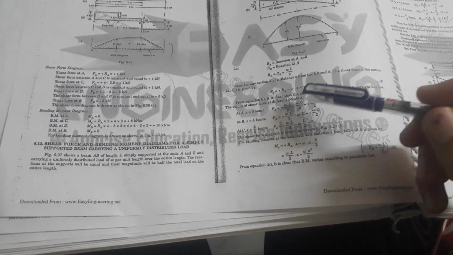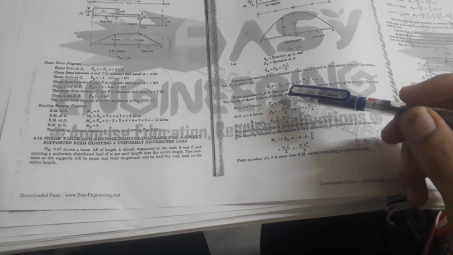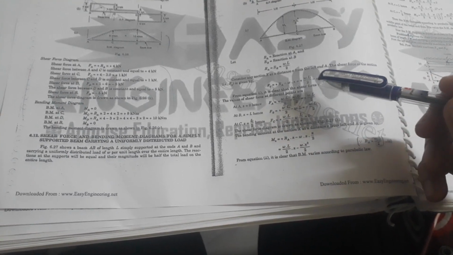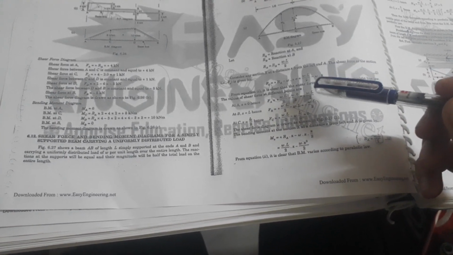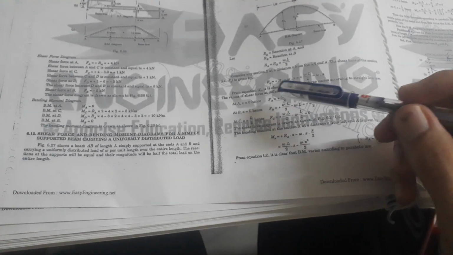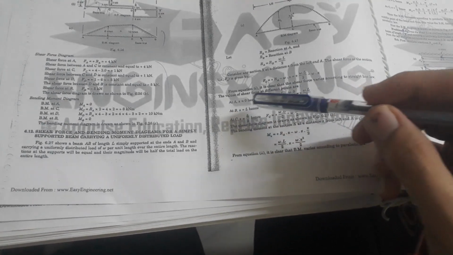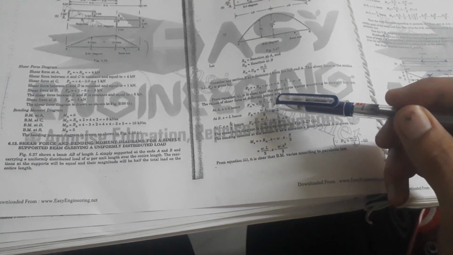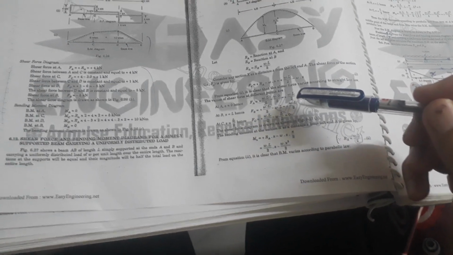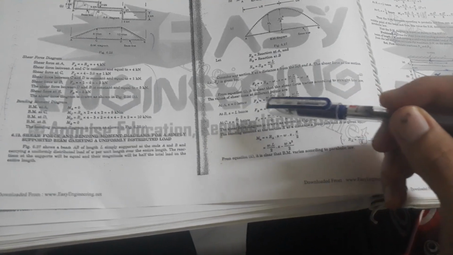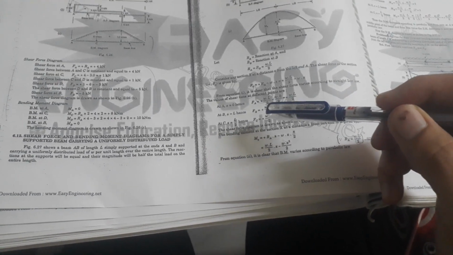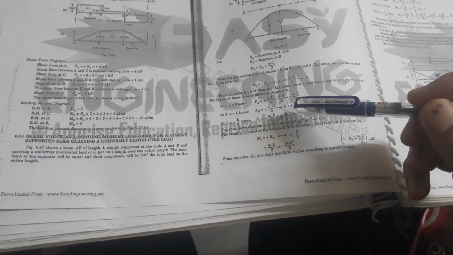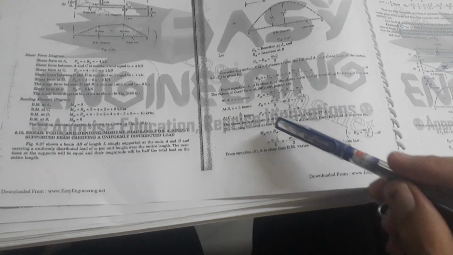At A, X is equal to 0. Then W into L by 2 minus W into 0 is equal to plus WL by 2. FB at B, X is equal to L. FB is equal to W into L by 2 minus W into L, which is equal to minus W into L by 2. At C, X is equal to L by 2. FC is equal to plus W into L by 2 minus W into L by 2, which is equal to 0.